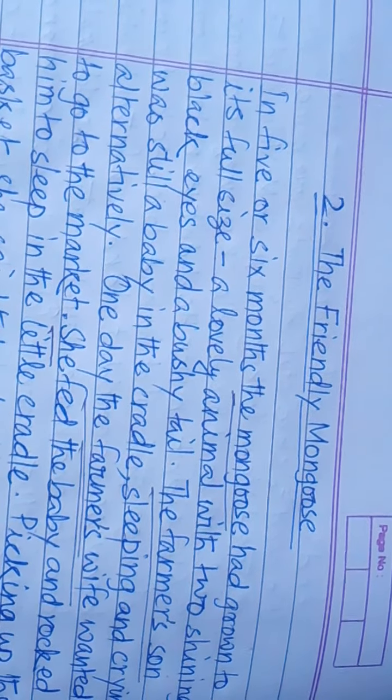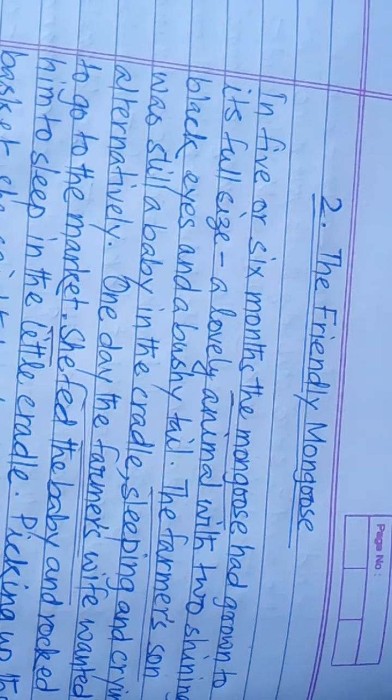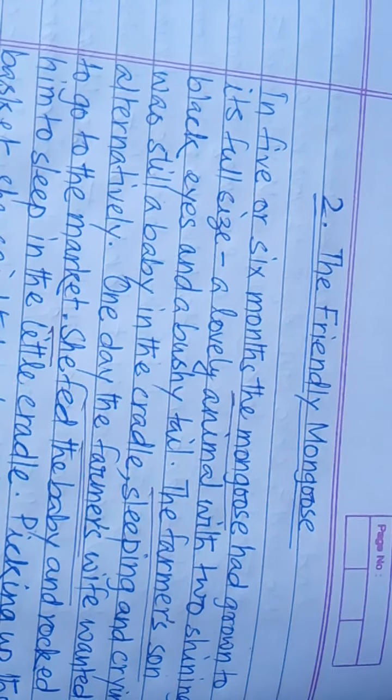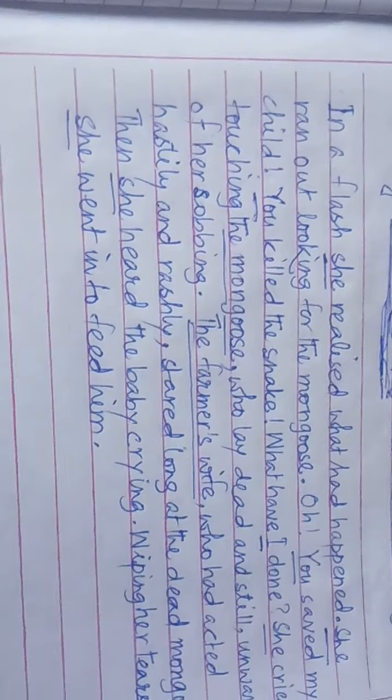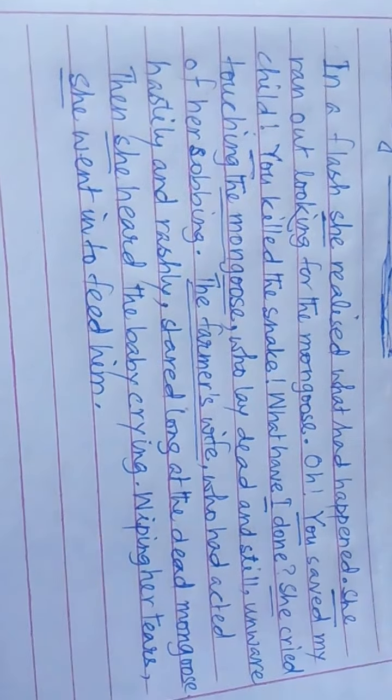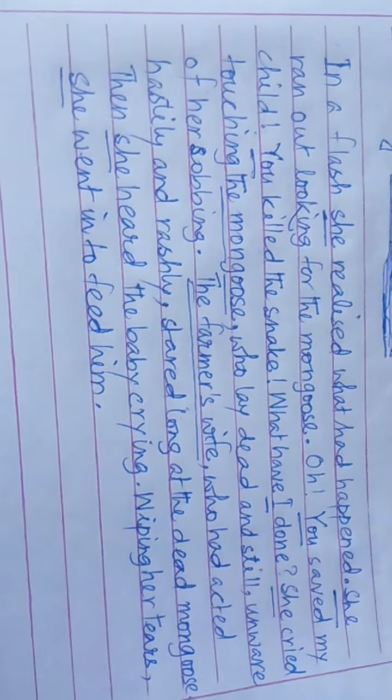Hello and welcome, all of you, to chapter 2, The Friendly Mongoose. Today I'm going to explain this passage to you. As you can see, some of the words are marked. All of them are subjects here.